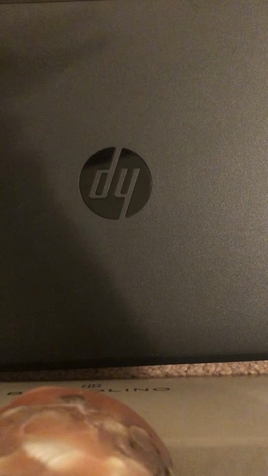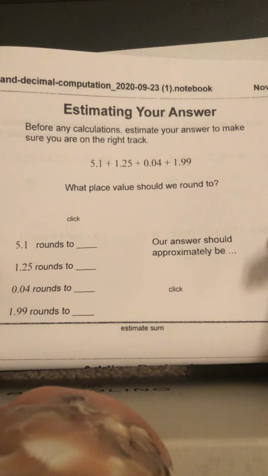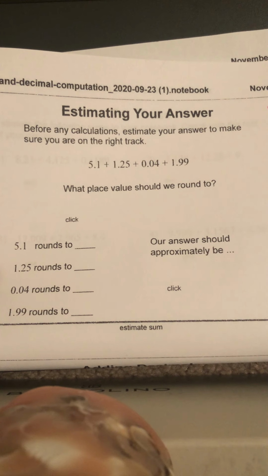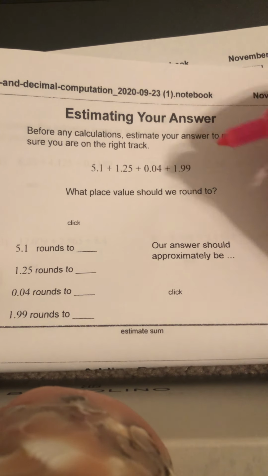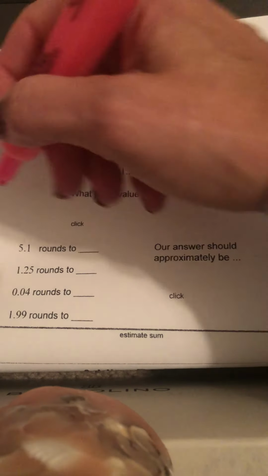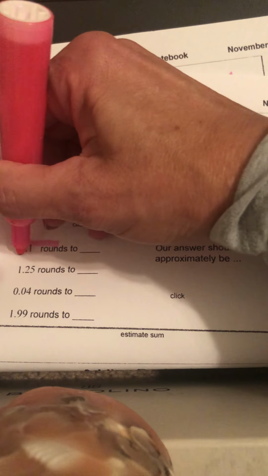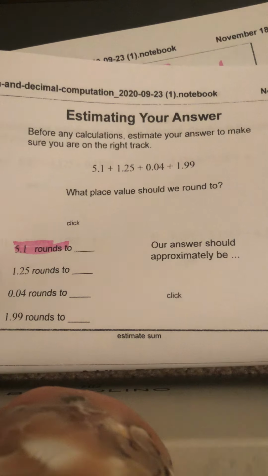And let's look at some estimating. Sometimes when we solve problems like this, we want to estimate first to the nearest whole number. So if we look, 5.1, that is closer to 5 than it is to 6, so we can round that to 5.